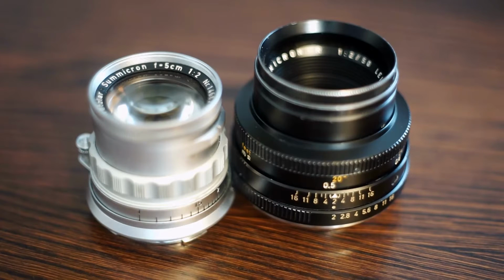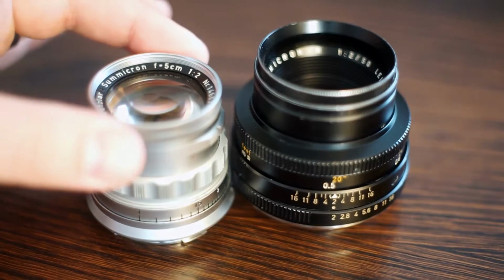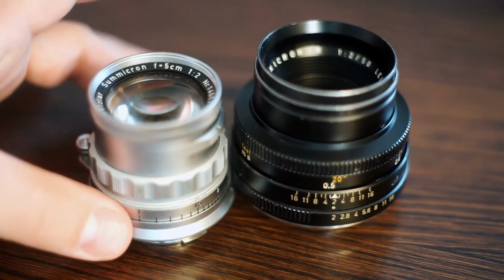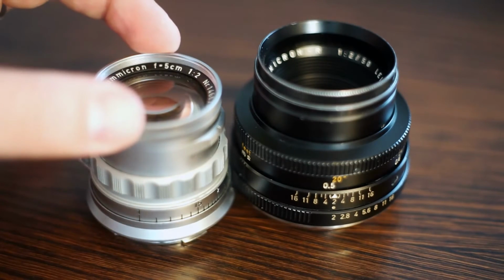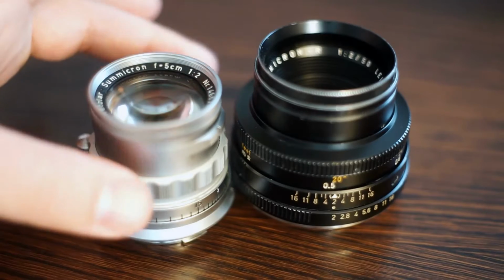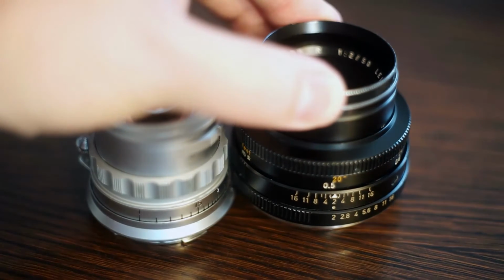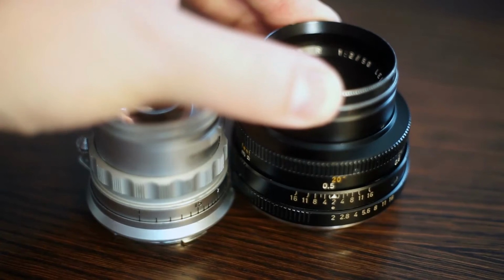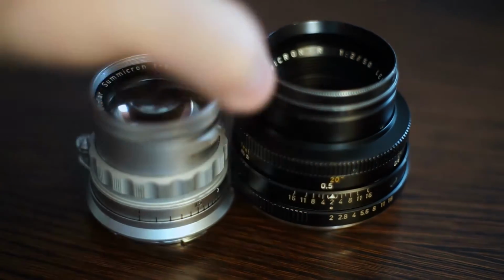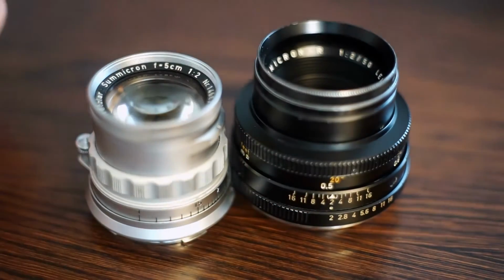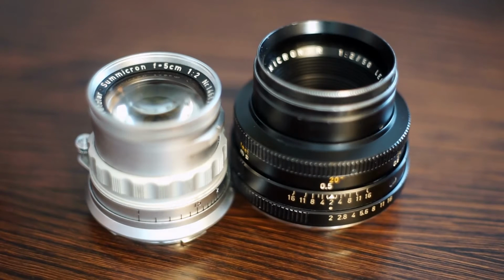But you can see a lot of differences. While the M version is quite sleek and thin, the R version is a lot bigger in size.